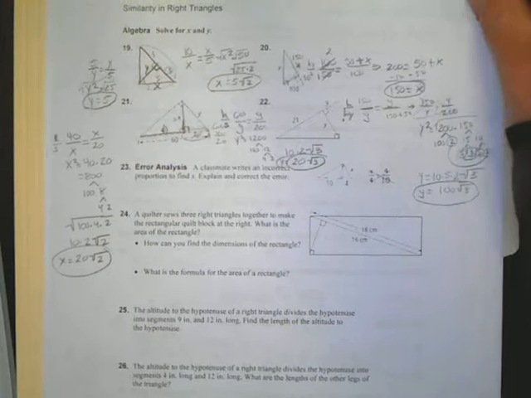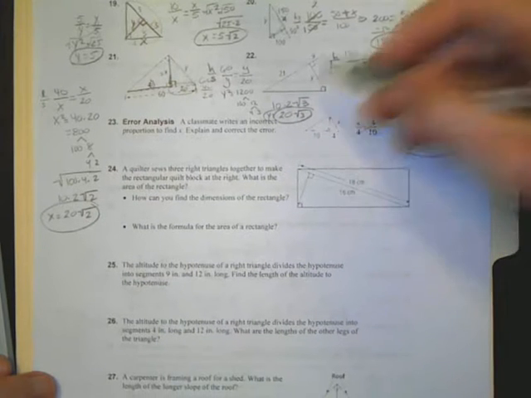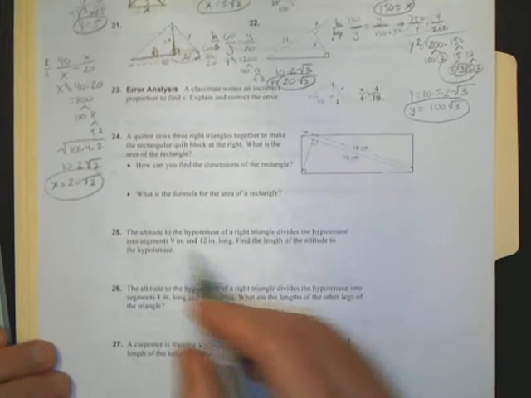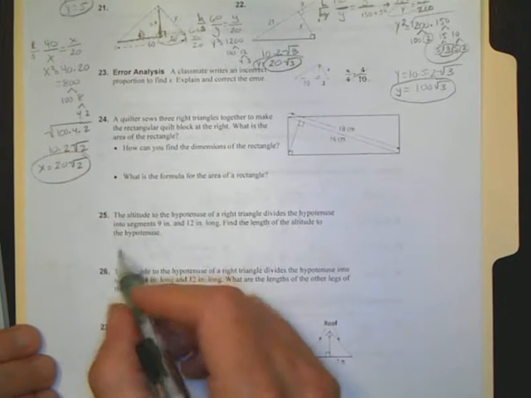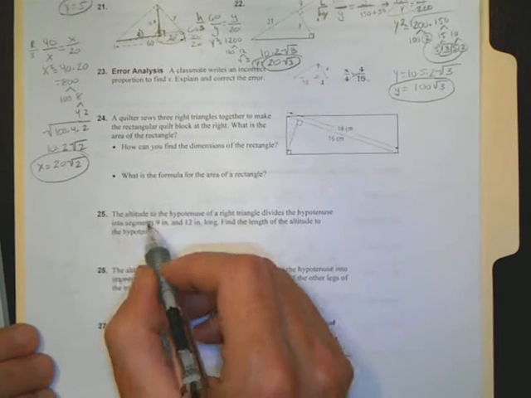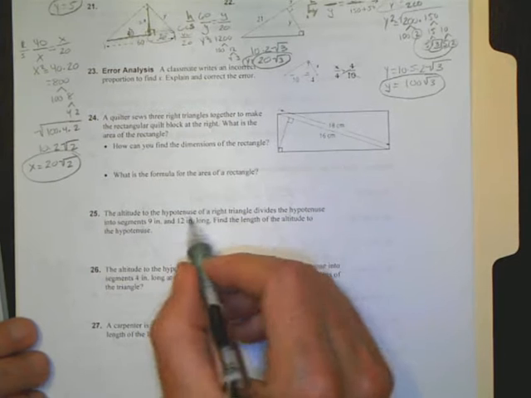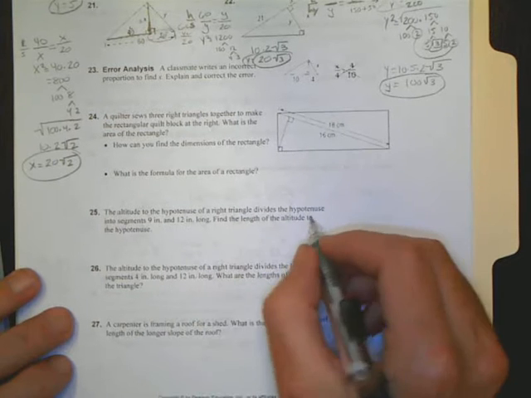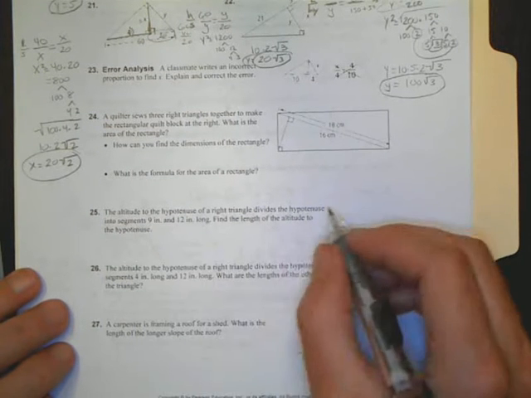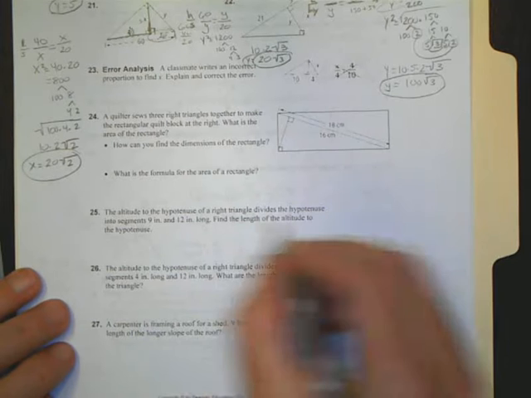Okay. 22 is the same idea. I'm running out of space there, so I won't do that one for you. The other ones you'll have to do is, like down here, 25 and 26 are similar, just to set it up. The altitude of the hypotenuse of a right triangle divides the hypotenuse into segments 9 and 12. Find the length of the altitude to the hypotenuse.